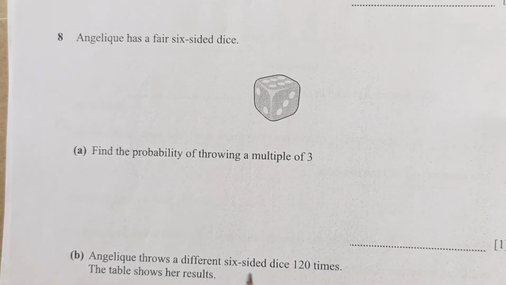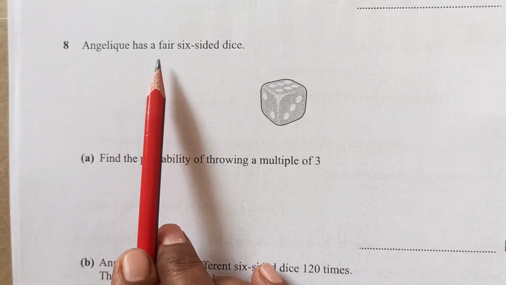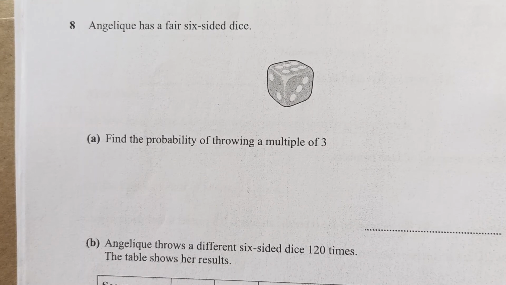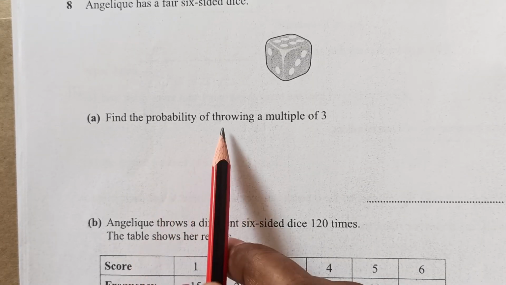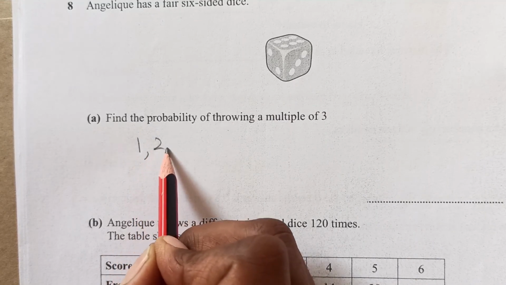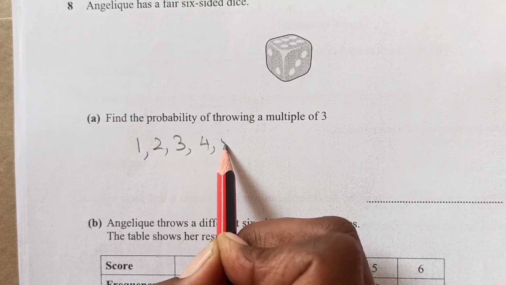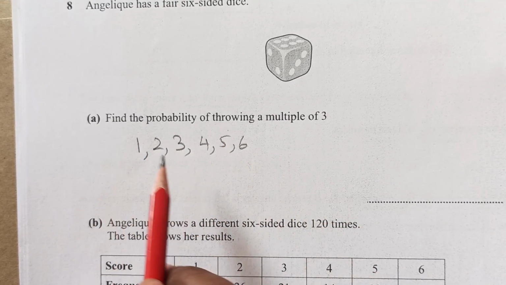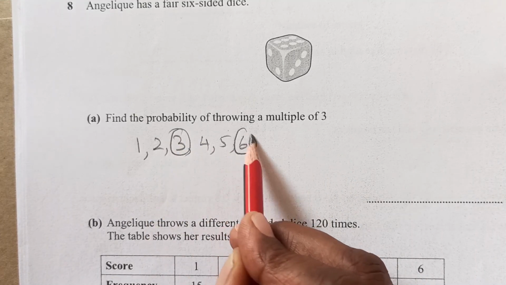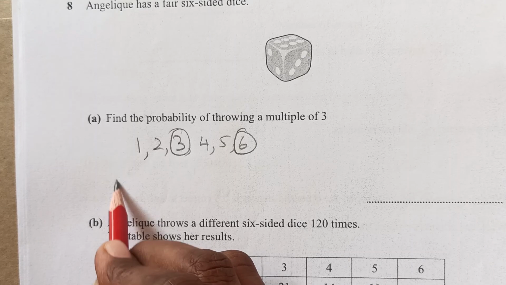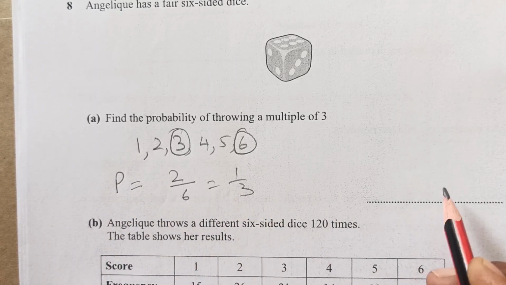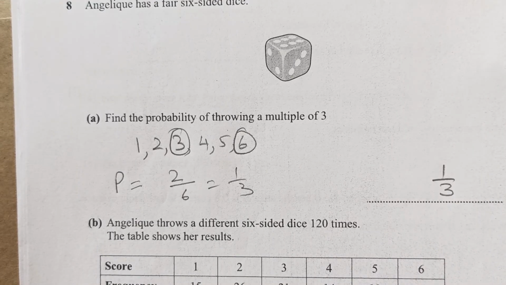We have another interesting question here. Angelic has a fair 6-sided dice. Find the probability of throwing multiples of 3. Let's see how many times multiples of 3 you are going to get here. This is the outcome of throwing a dice. Multiples of 3 are 3 and 6. So the probability of getting that will be 2 out of 6, which is 1 over 3. So the final answer is going to be 1 over 3.